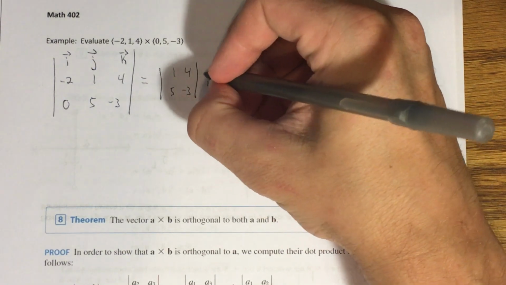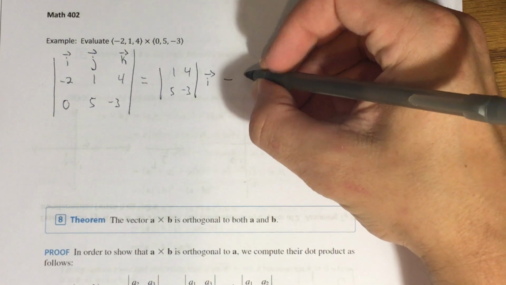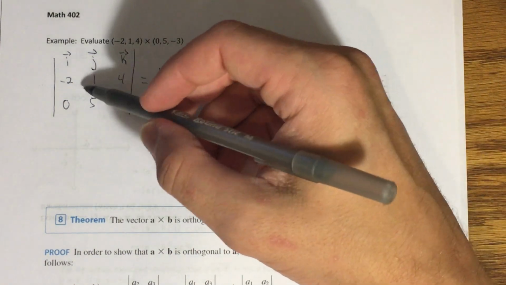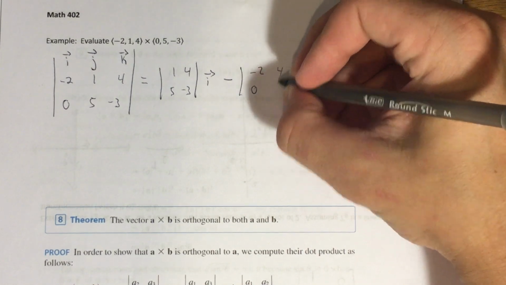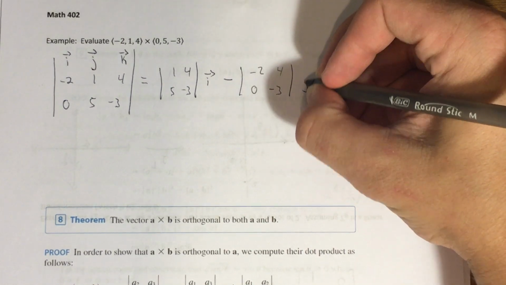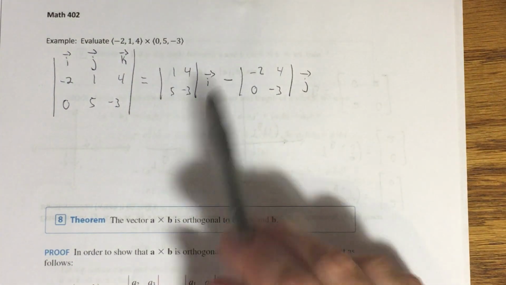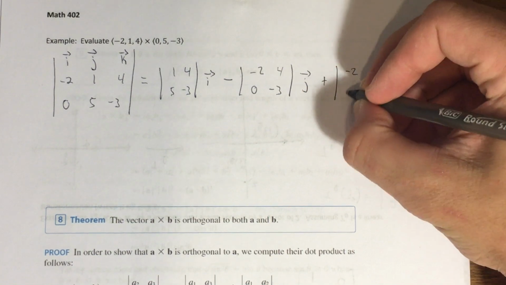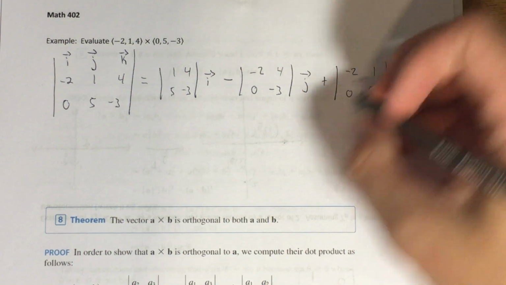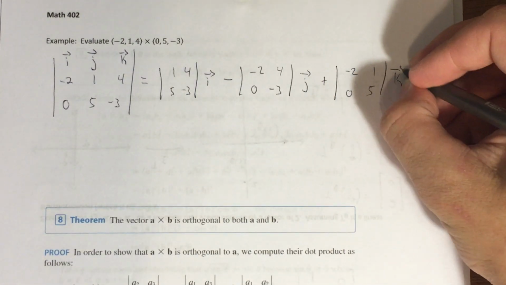I'm going to put I on this side. Okay, and then we're going to subtract J times the 2 by 2 determinant, negative 2, 0, 4, negative 3. Don't forget that in expanding along the first row, we need a minus here, then a plus here. Negative 2, 0, 1, 5. That would be this 2 by 2 right here. And that gives me K.